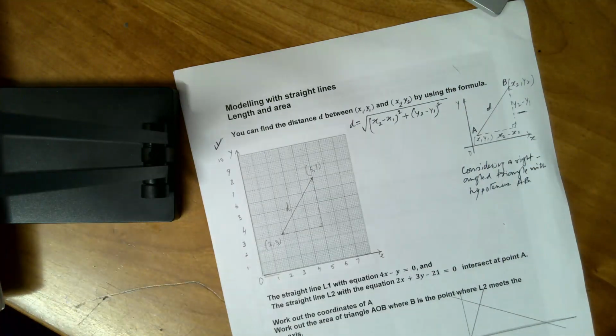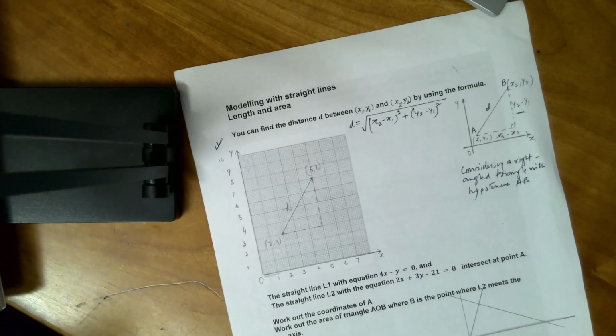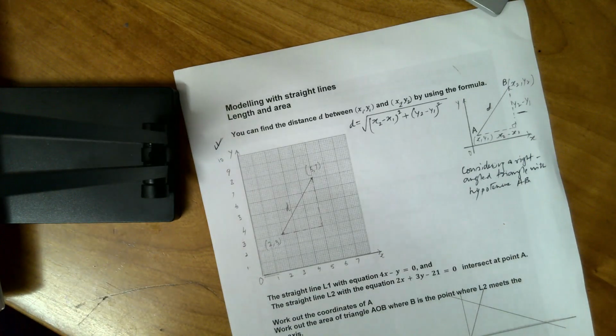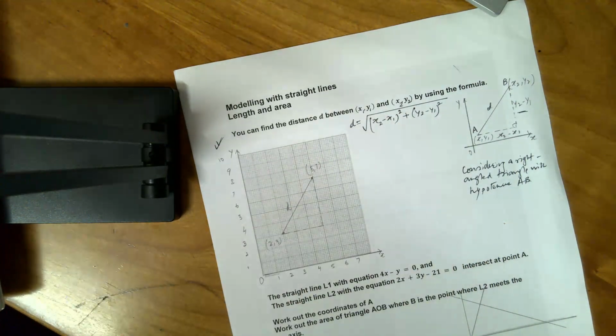Okay, right. Let's move on to some of the examples.